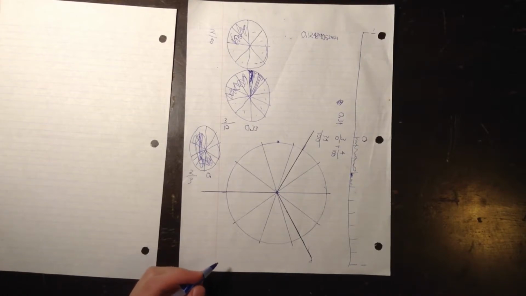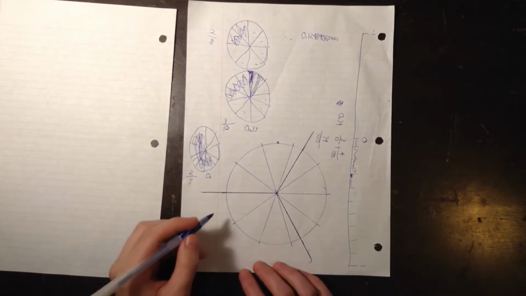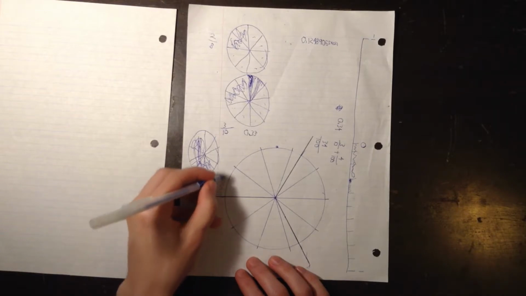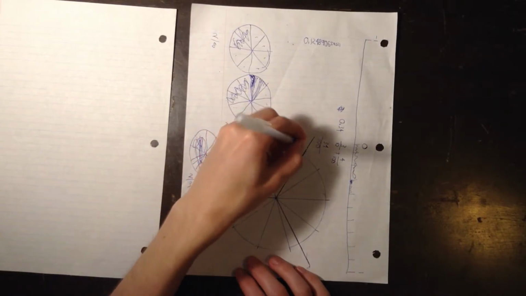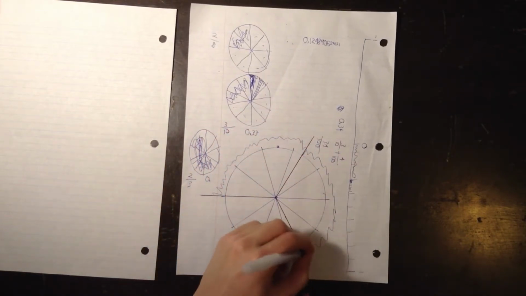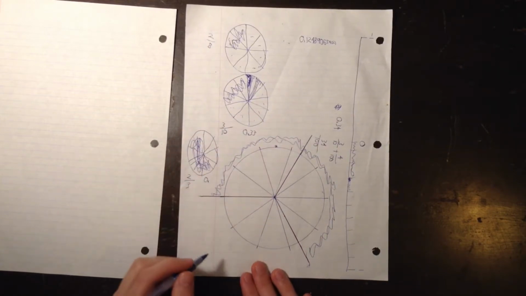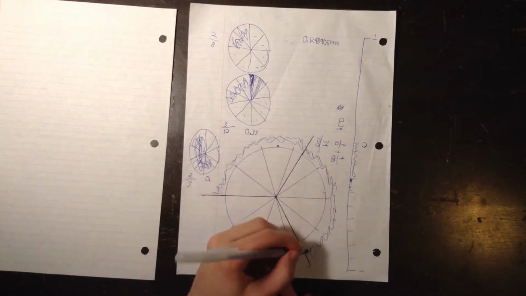Anyways, back to our example before. Let's say you had 1/3 and let's say 2/3. And I'm just filling it in around the outside so that you can see better.